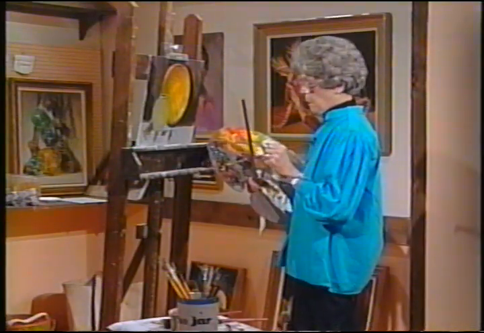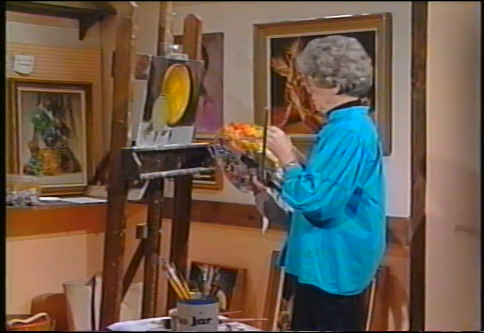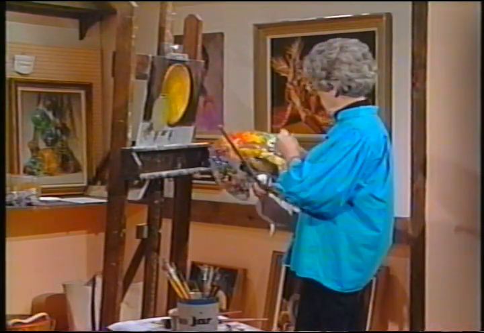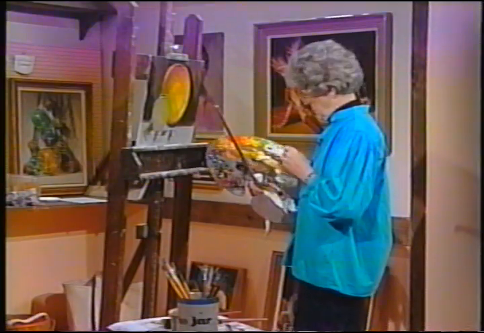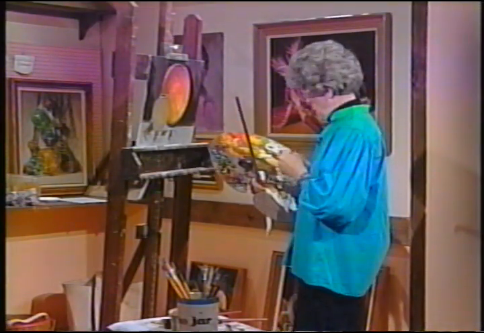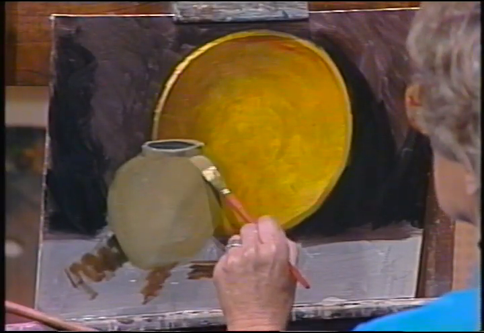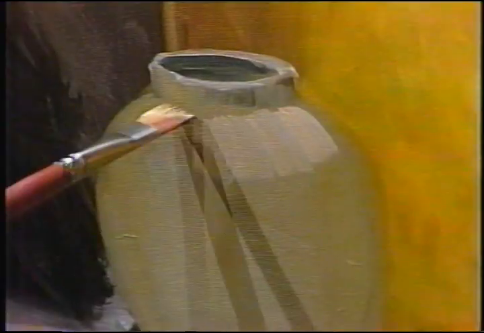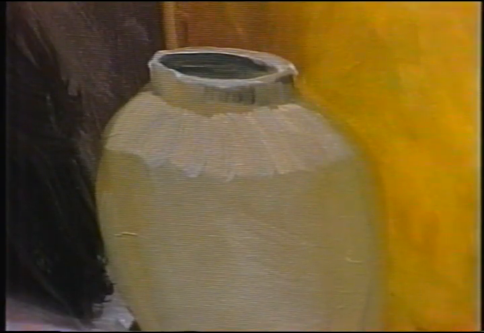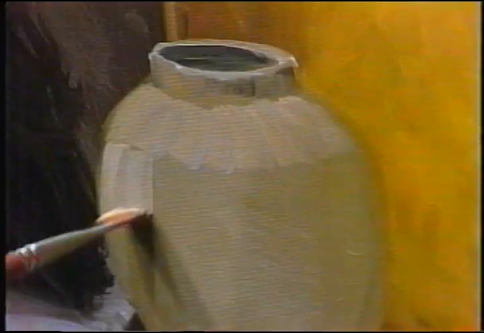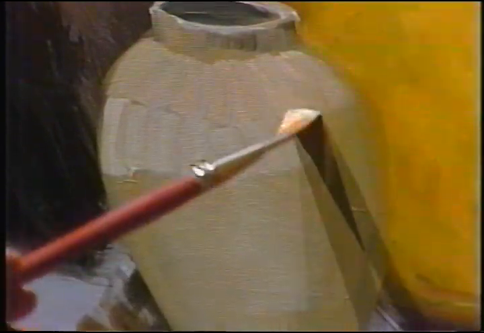Now this has, I call it, a shoulder. Not this way, but this way. And then it starts to flatten out. And it starts to drop down.